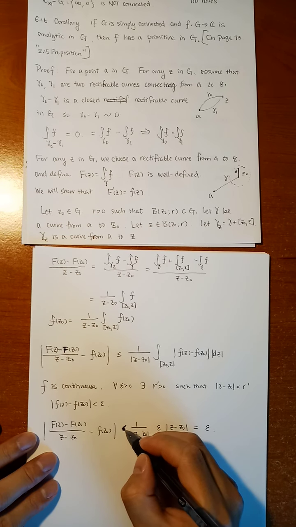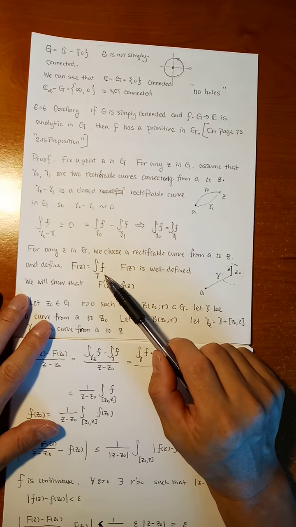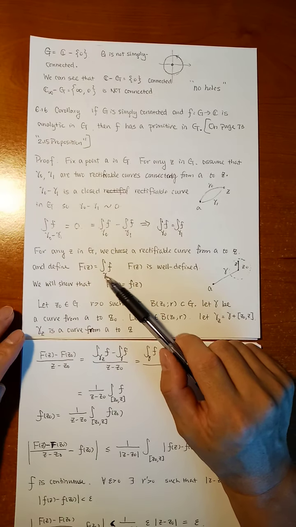And why do we require f to be analytic? There's no way to use analyticity in this part. Analyticity is used to guarantee that capital F is well defined. In the Morera theorem, the condition that the integral over a triangular path is equal to 0 is used to guarantee that the primitive is well defined.